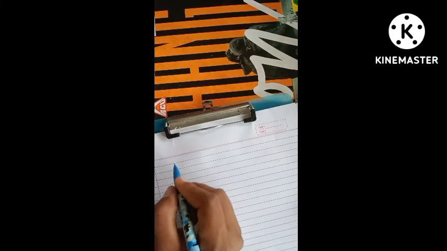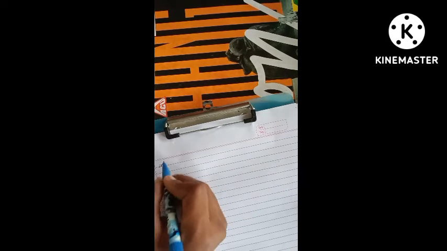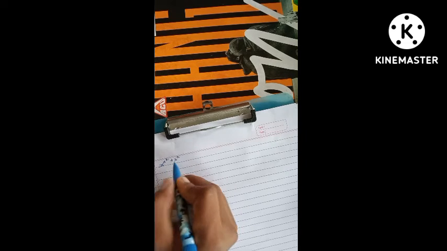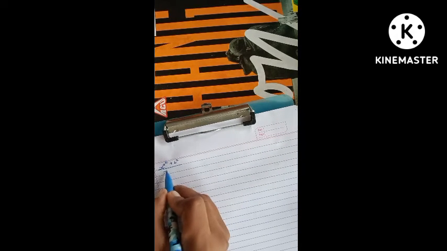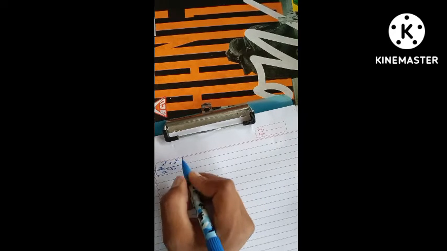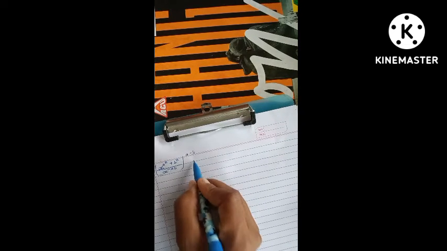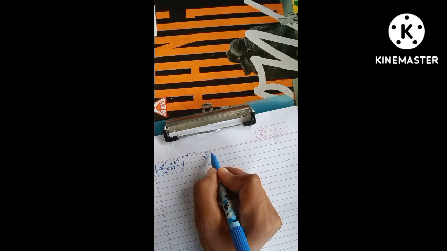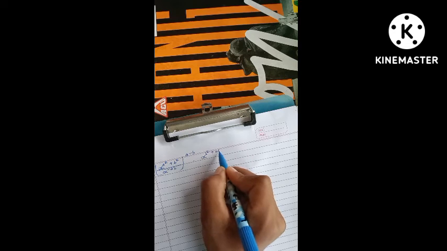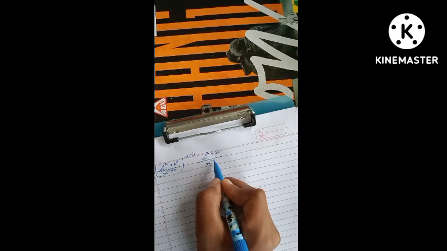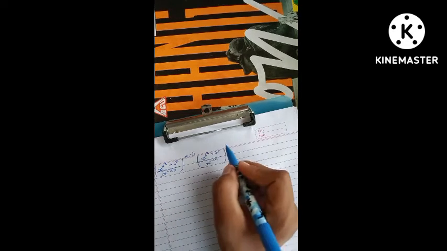Here the question is x to the power (a² + b²) divided by x^(ab), and the whole power is (a − b), multiplied by x to the power (b² + bc) divided by x^(c²), whole power (b − c).